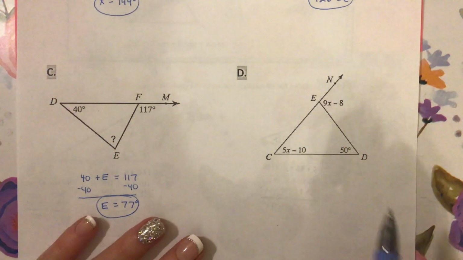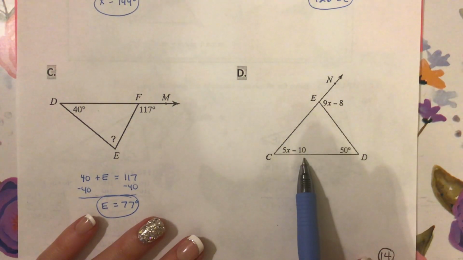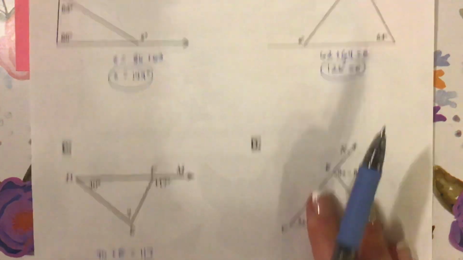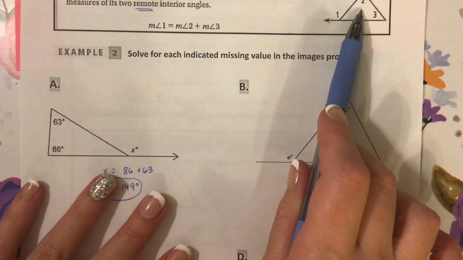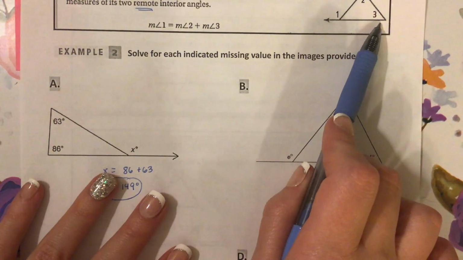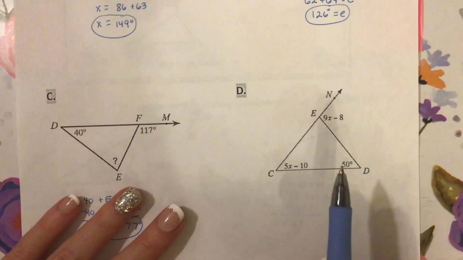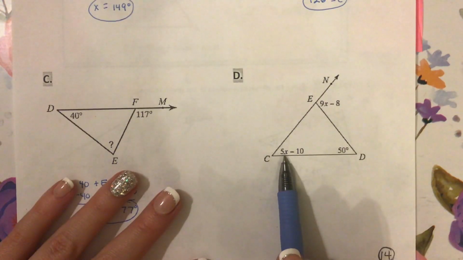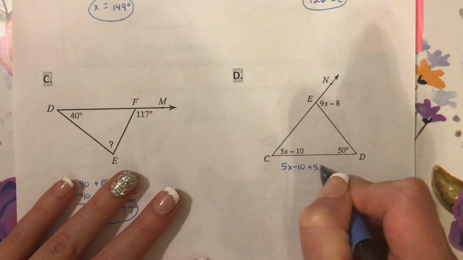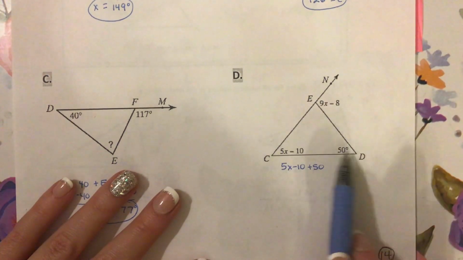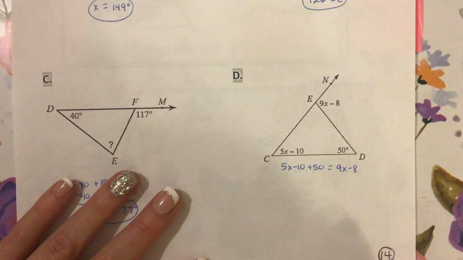Final one. Here I'm going to try to solve for x, but we just need to keep consistent with this formula that we've been given up here. The two remote interior angles add up to get me my exterior angle. So I am going to say down here 5x minus 10 plus 50, because that's the two interior angles, is equal to 9x minus 8.